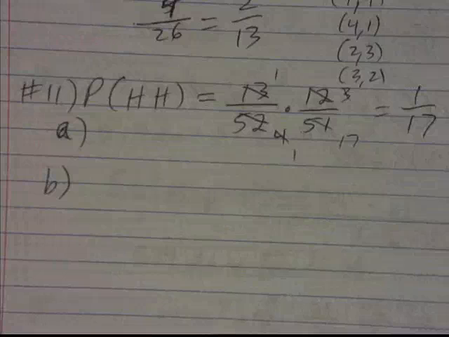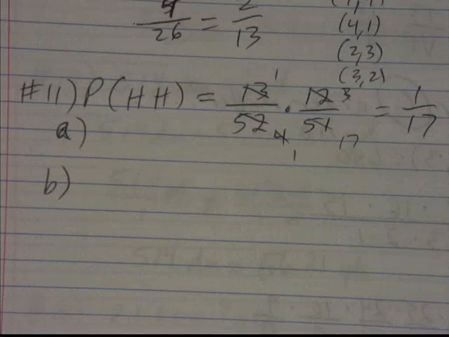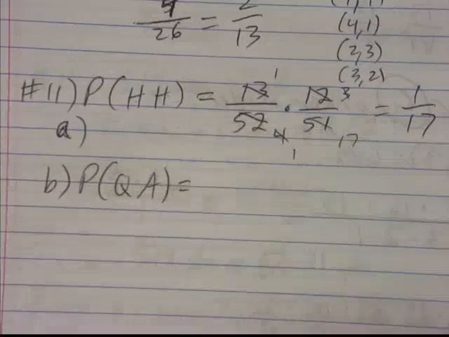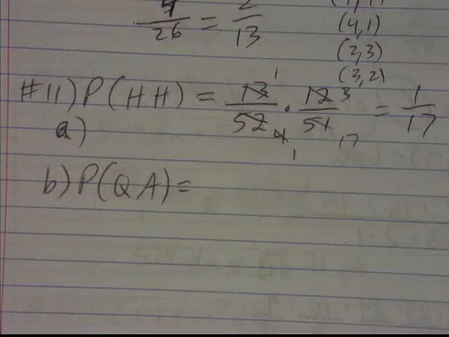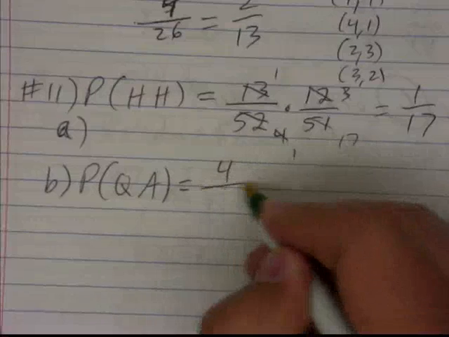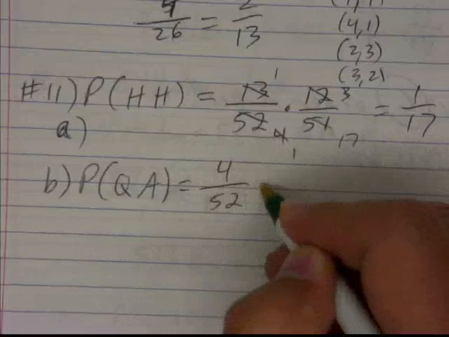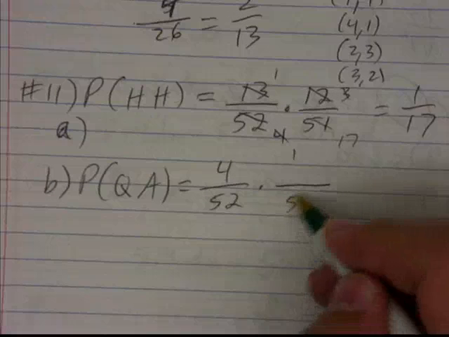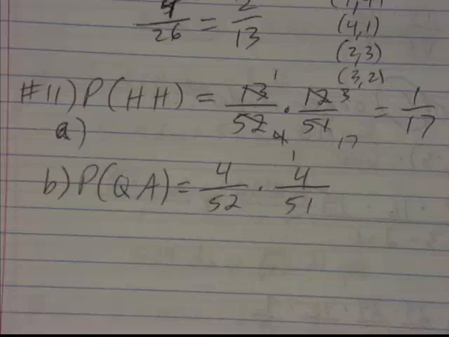Part B says, what is the probability that a queen and then an ace is drawn? So the probability of a queen and then an ace. So the probability of a queen, well, there are 4 queens out of the 52 cards. And then we've already pulled a queen, so there are 51 cards left, but there are still 4 aces.